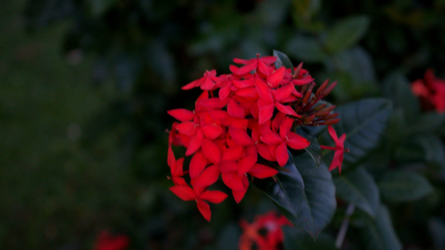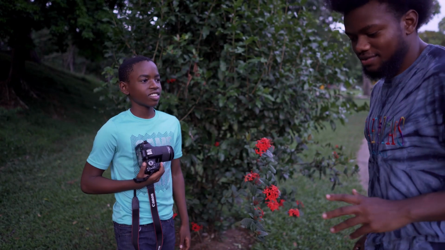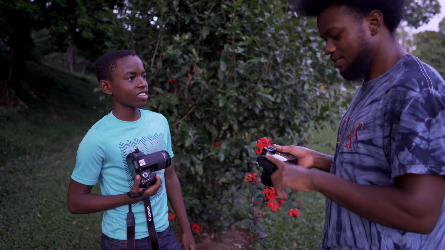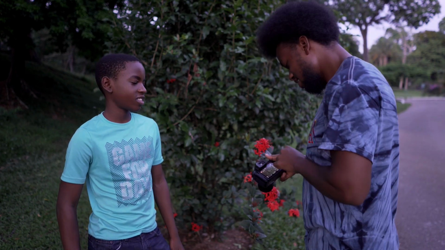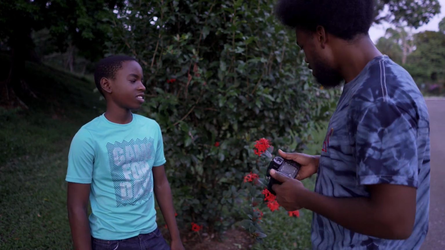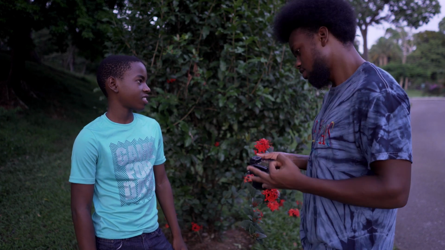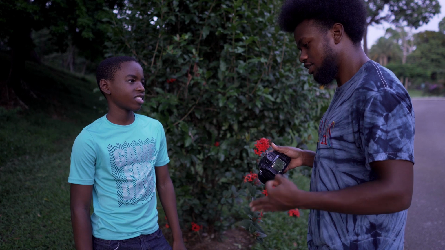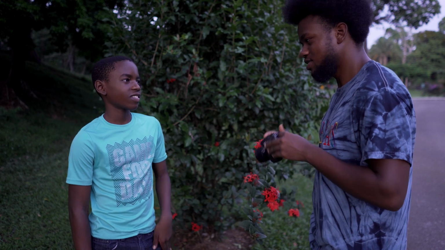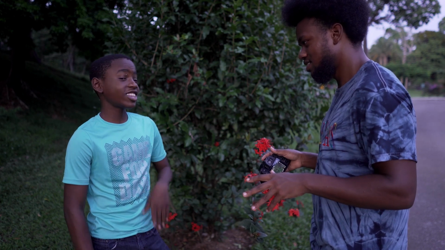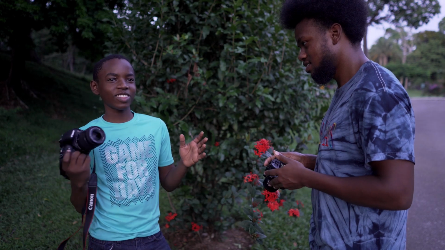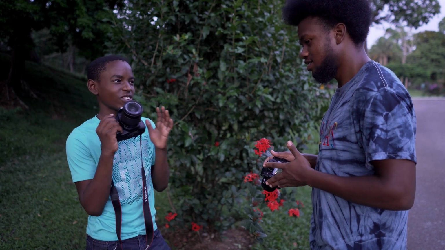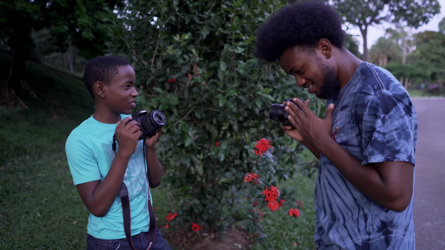So the turn on the camera part is fine. Making sure you can see the screen, that's fine. The viewfinder, that's fine. However, you missed three important steps. Check your aperture, check your ISO, check your shutter speed. Any of those things mean anything to you? Your shutter speed is how many pictures you'll take with one press. No, that's wrong.